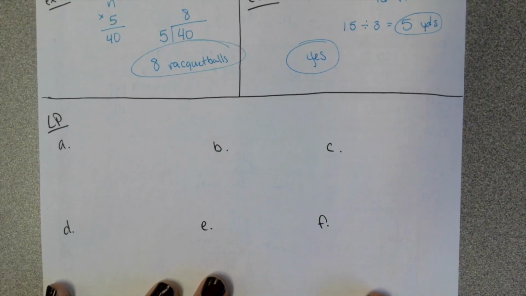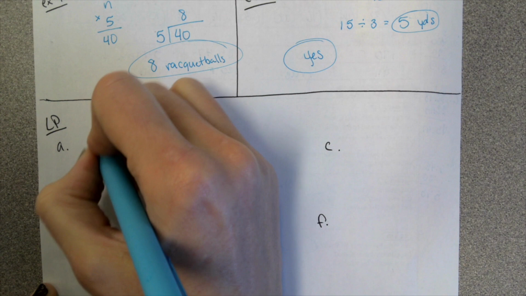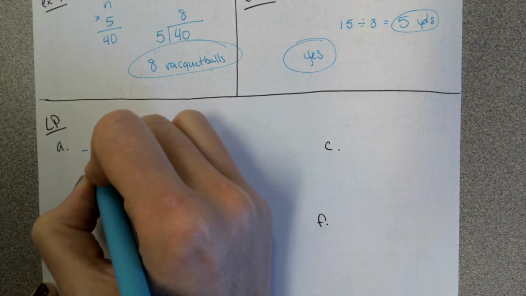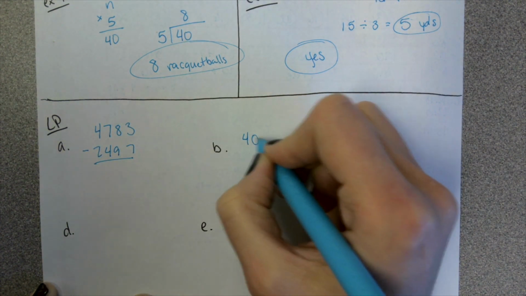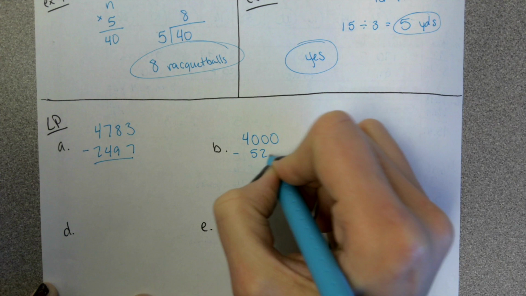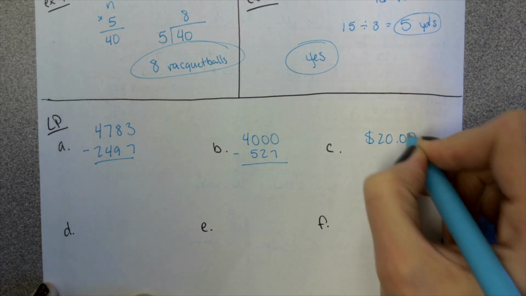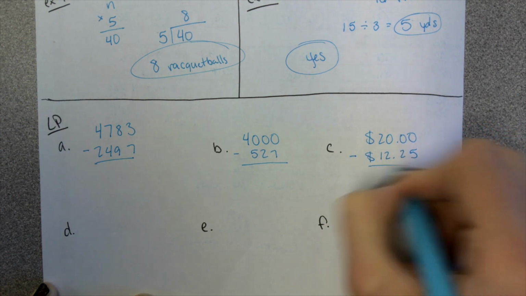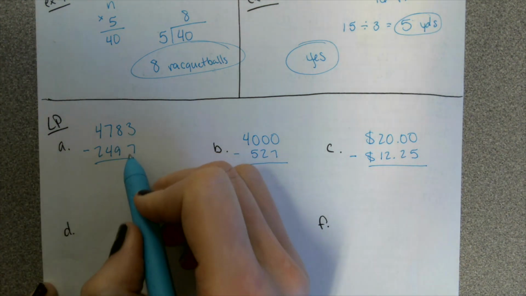Lesson practice. A says subtract. Go ahead, try these by yourself first. Three minus 7, couldn't do that.